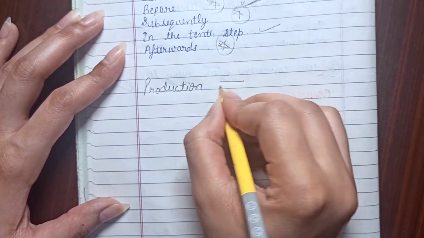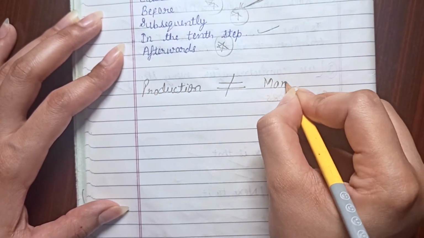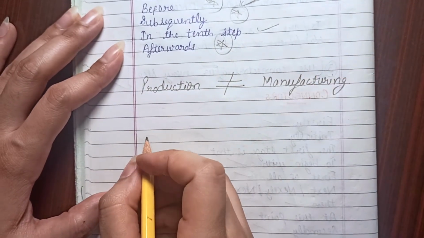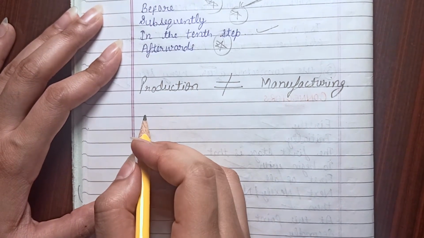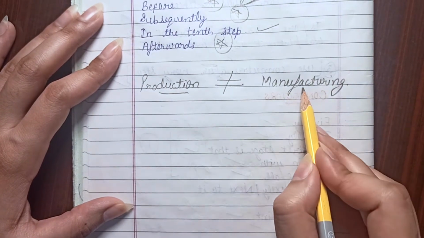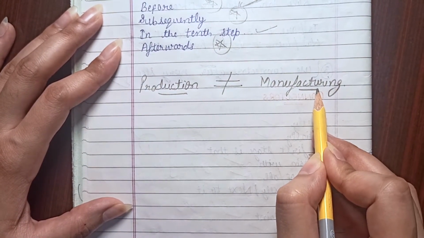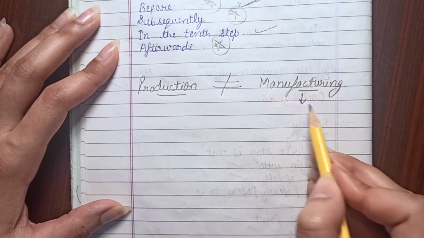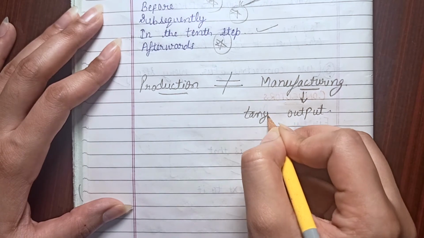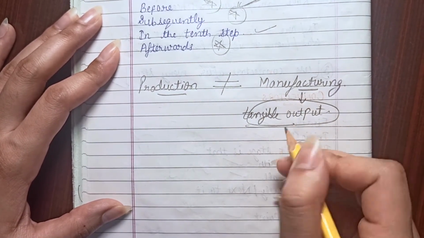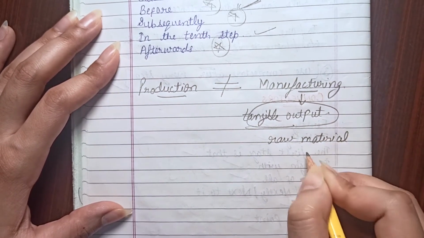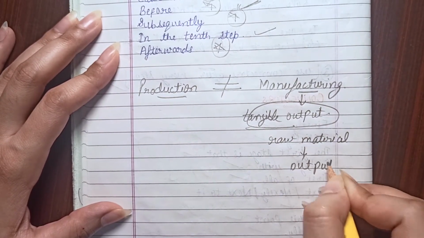Before moving on to the sample answer, let me tell you the difference between manufacturing and production, as this is a common word that is used in the process chart, right? So you cannot use these words interchangeably. There is a very huge difference. In manufacturing, there is some output. Which output? Tangible output, right? You will use raw material and there will be some output for that, tangible output.